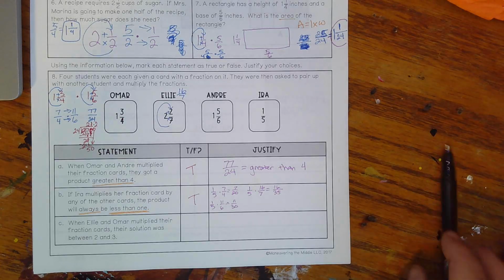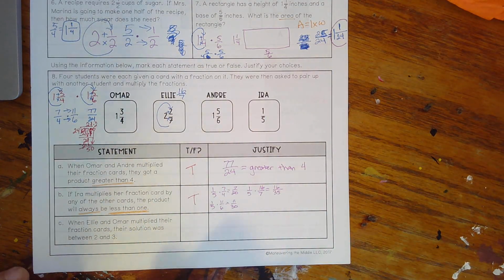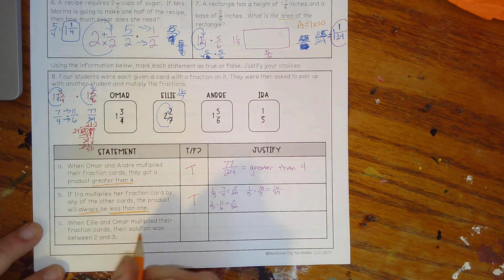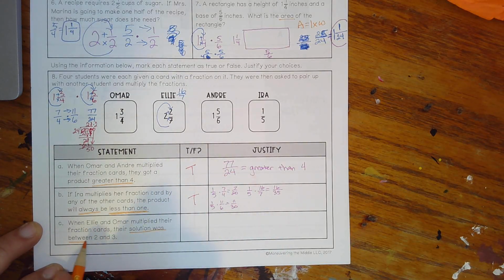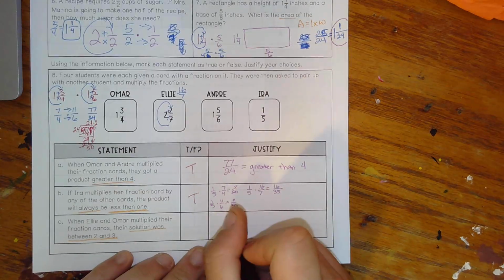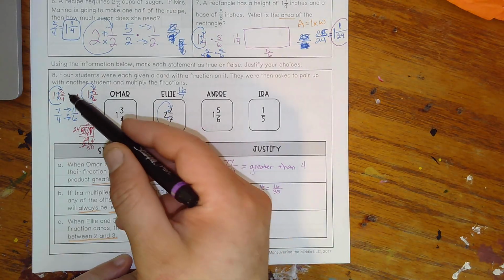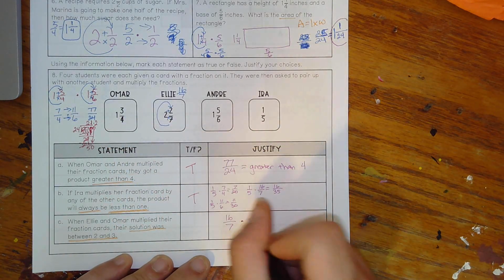Let's look at C. It says, when Ellie and Omar multiplied their fraction cards, their solution was between 2 and 3. So it has to be a number between 2 and 3. Otherwise, it's going to be false. Okay, Ellie and Omar, where are we at? Ellie, we have 16/7. We already did that, so we don't have to do it again. And Omar, which we did earlier, is 7/4.